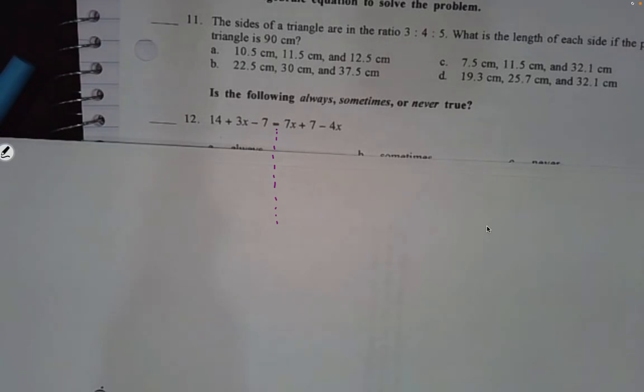You're just going to do exactly what it says. So over here, I have 7 plus 3x. Is everybody okay with where I got that? On the other side, what can you combine? 7x minus 4x, which is what? 3x.